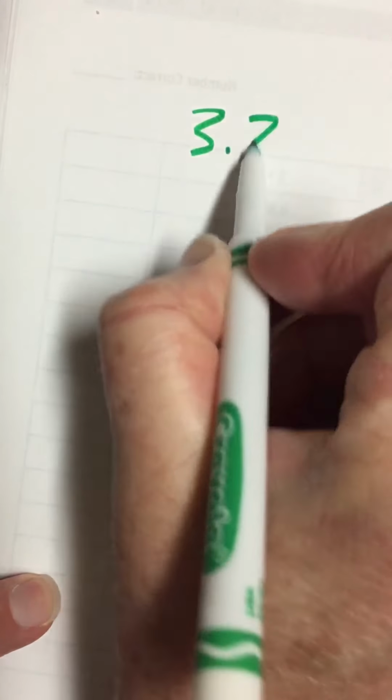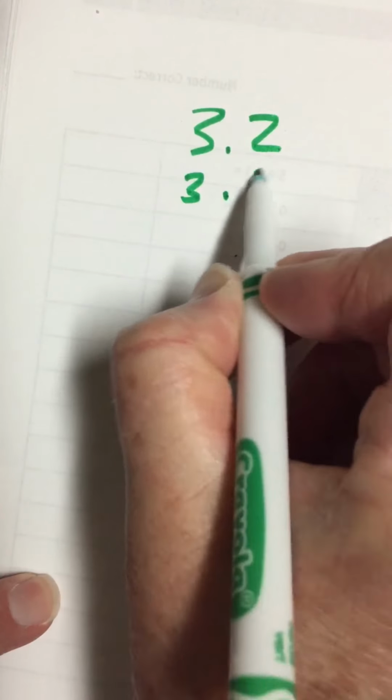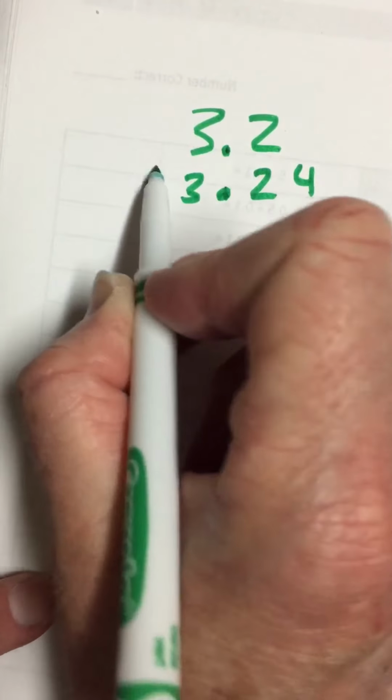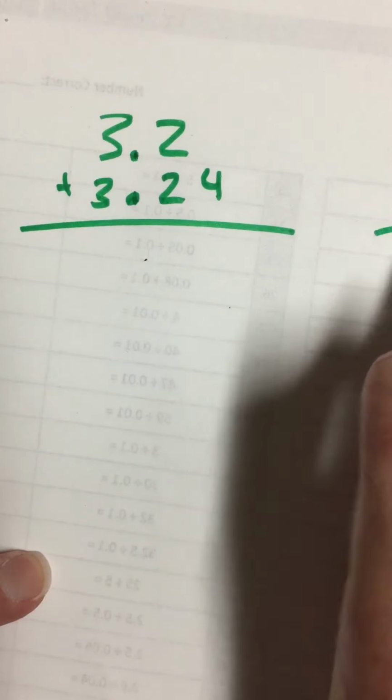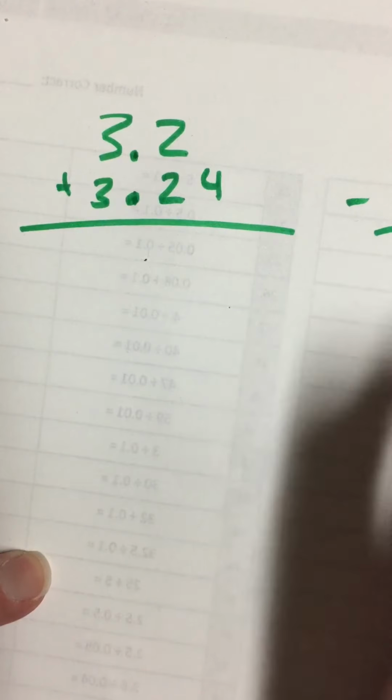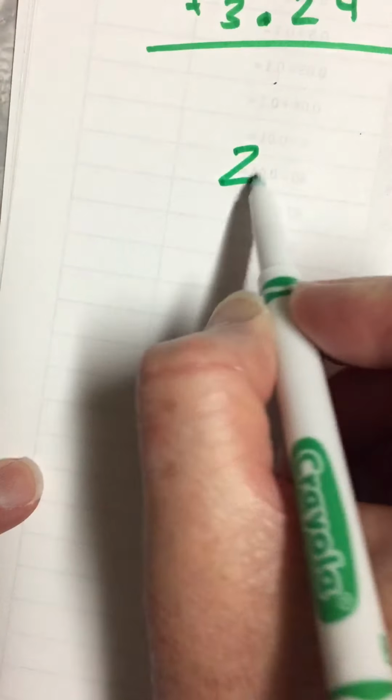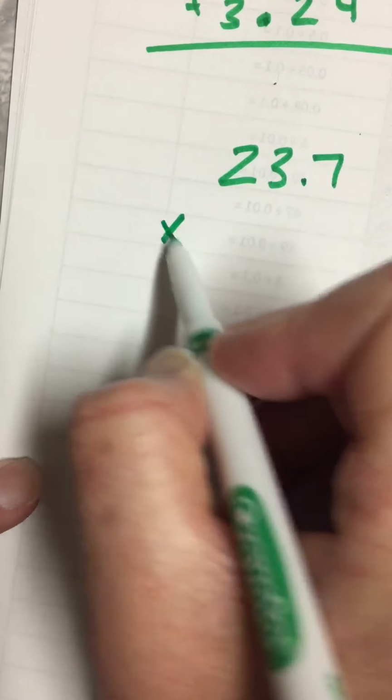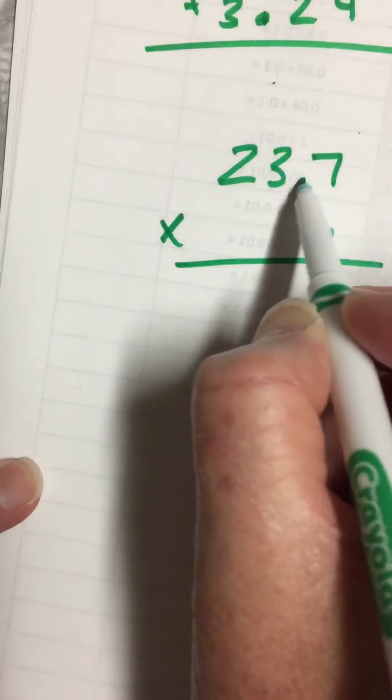So when we add decimals, we know that we have to line up the decimal point, right? And when we subtract decimals, we have to line up the decimal point. Sometimes we have to put a 0 in, so we might have to regroup, okay? But when we multiply decimals, we can just write the problem like that and ignore the decimal point for a while, okay?